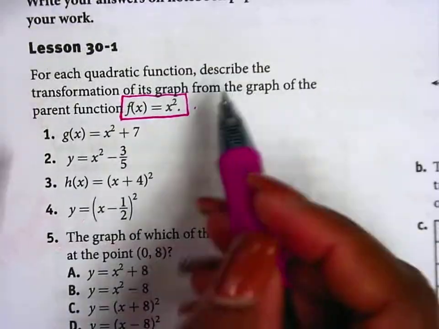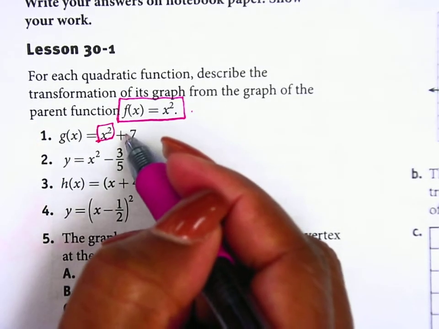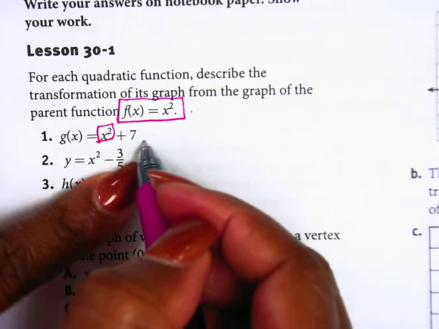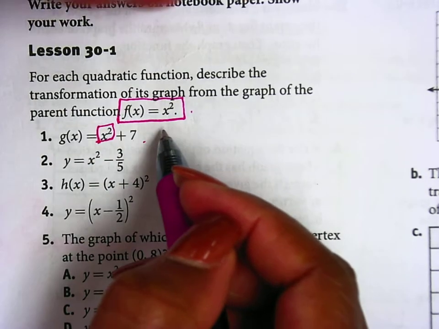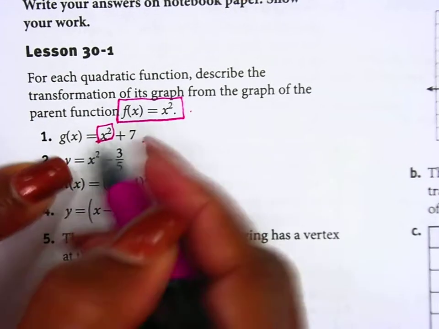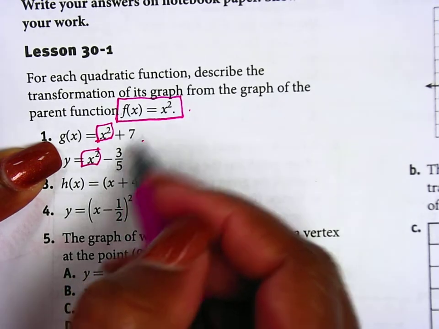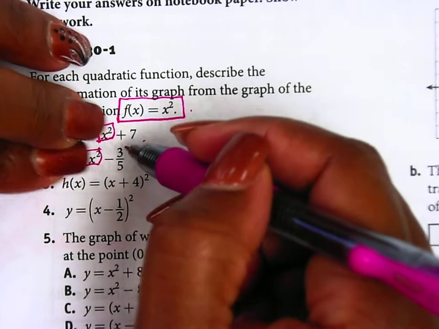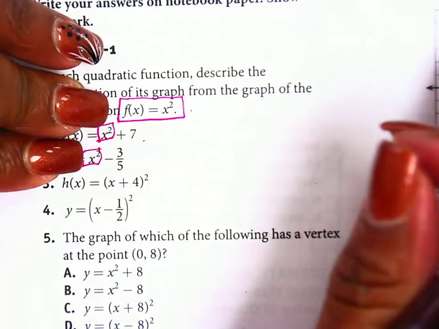Okay, so here we go. If you look at number 1, guys, you see that this is the parent function. The only thing being done to this parent function is 7 is being added to it, meaning that it's being shifted up. That's the only thing. Here's the parent function. What is being done to it? Something is being subtracted from it. So when nothing is being done but add or subtract, you either move up or down. Nothing has changed with that parent function.